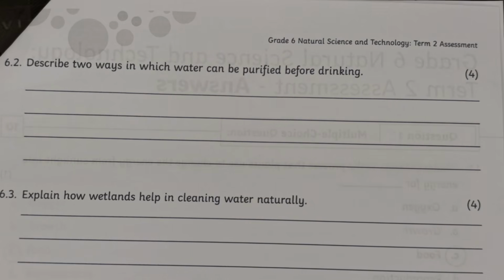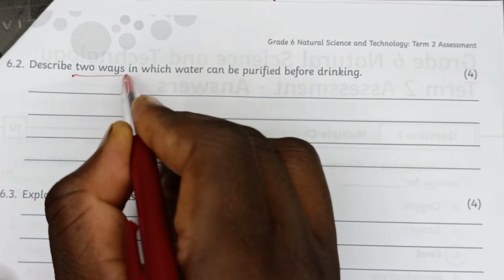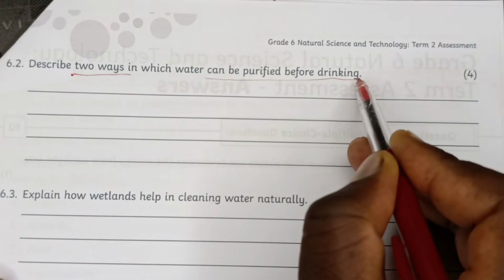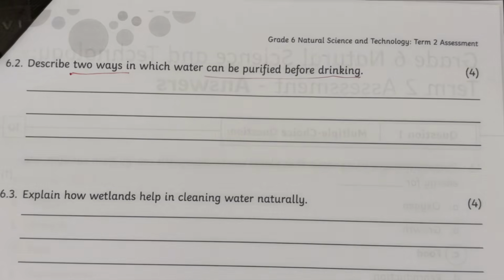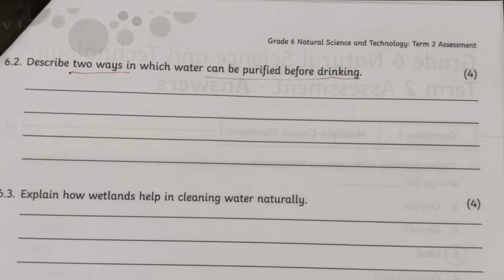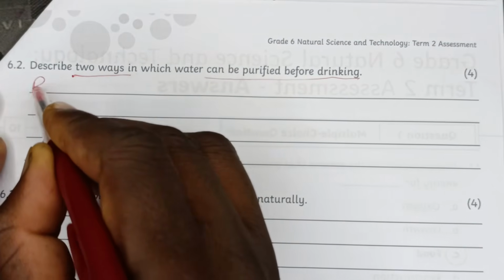6.2 says, describe 2 ways in which water can be purified. So they want 2 ways in which water can be purified before drinking. What are the ways that you think can be used to purify water? The first one that comes to your mind should be boiling.